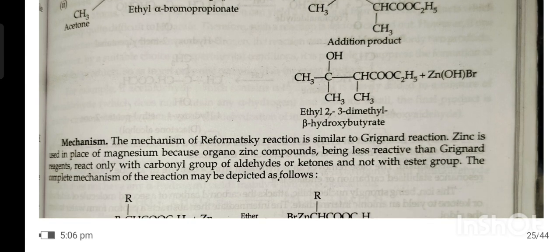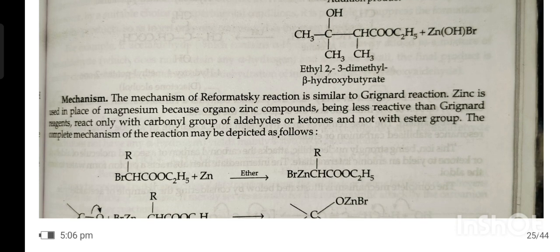Mechanism. The mechanism of the Reformatsky reaction is similar to that of Grignard reagent. Zinc is used in place of magnesium because the organozinc compound, being less reactive than Grignard reagent, reacts only with the carbonyl group of aldehyde or ketone and not with the ester group. The complete mechanism of the reaction may be depicted as follows.